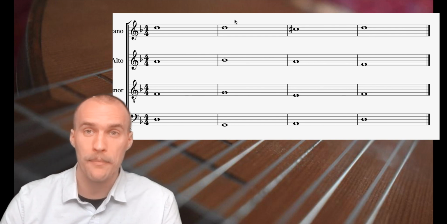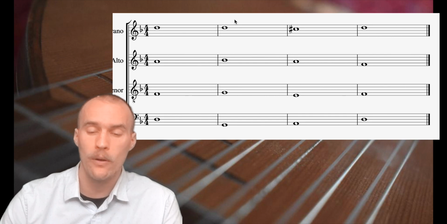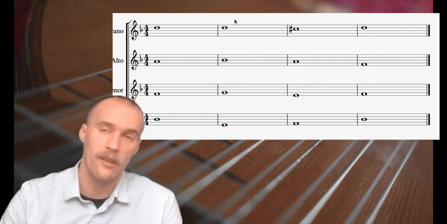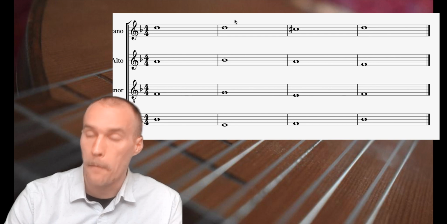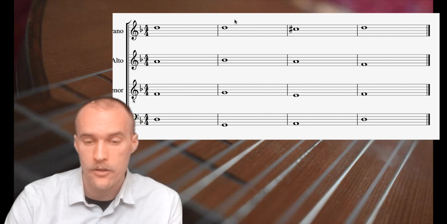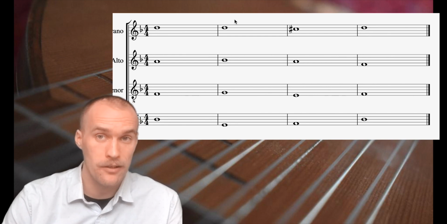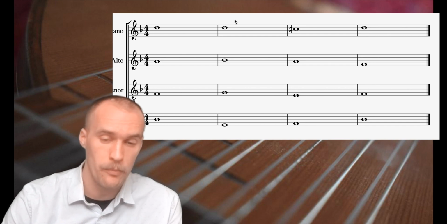So I think we can wrap this up. The next time we see each other, we will be talking about the 2 chord, the predominant 2 chord, and that chord is minor in a major key, and it is diminished in a minor key. So that's going to be very interesting.